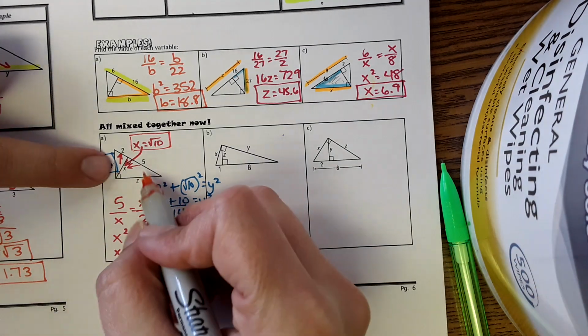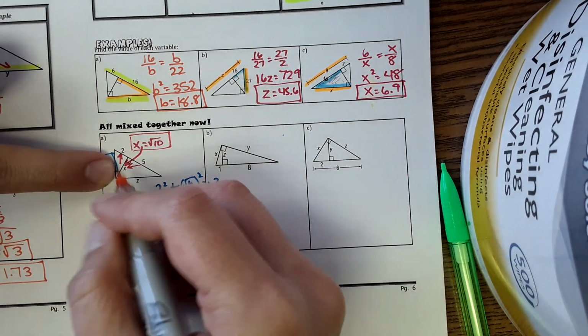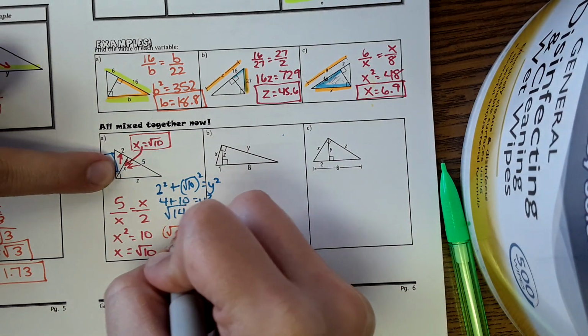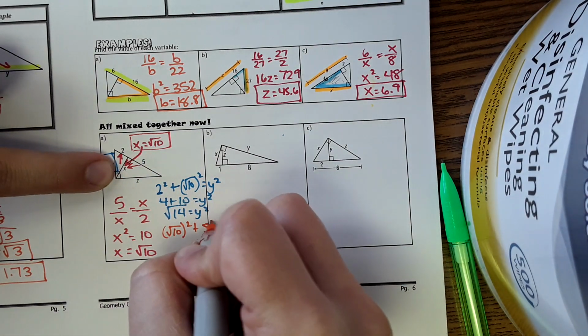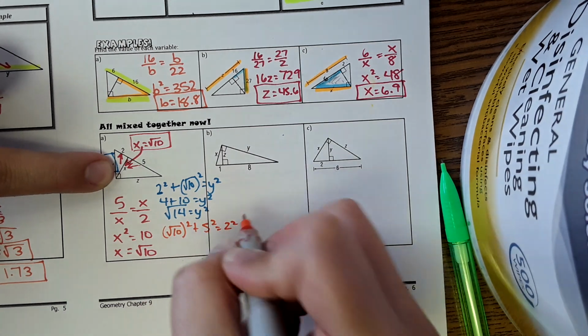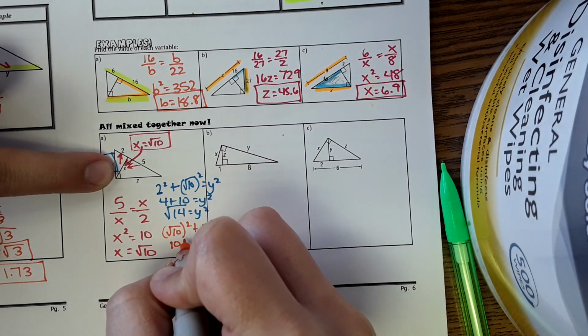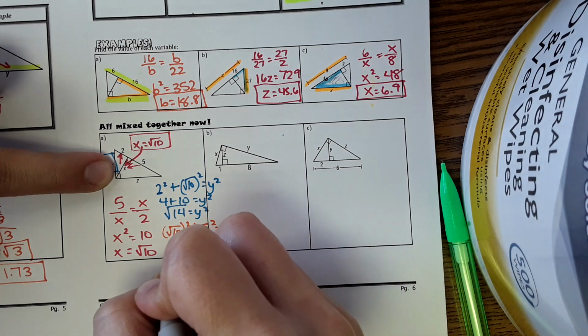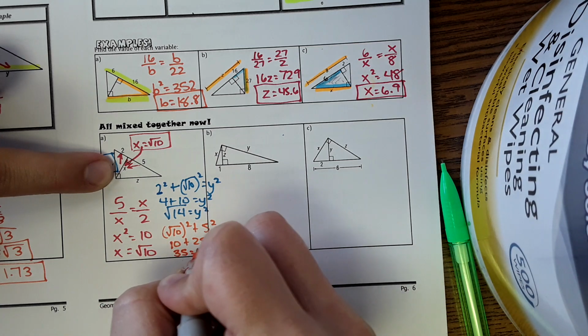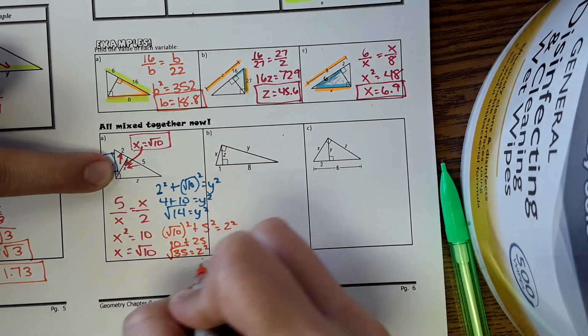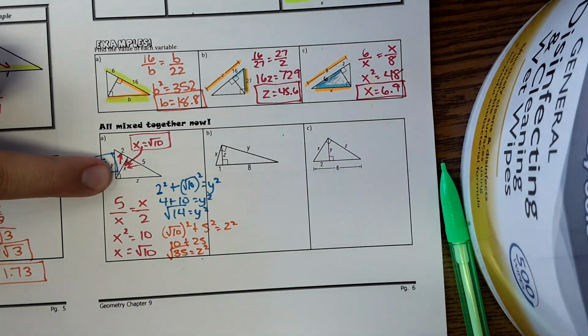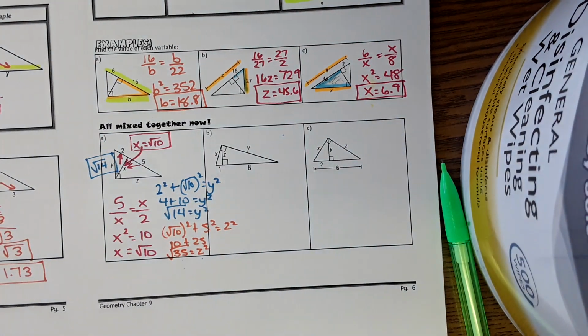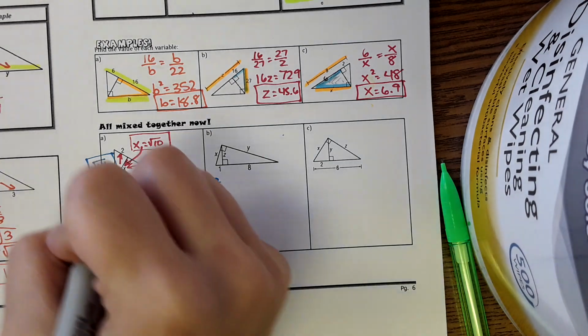And then for z, we know x is square root of 10, so square root of 10 squared plus 5 squared equals z squared. So you get square root of 35, whatever that comes out to. I don't know.